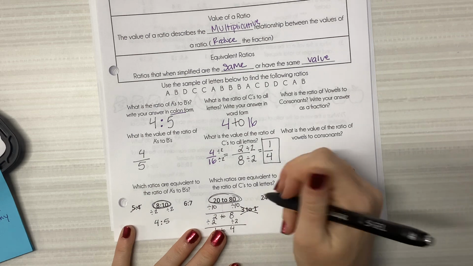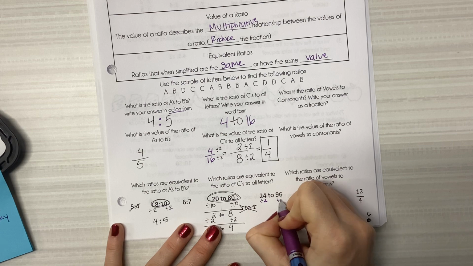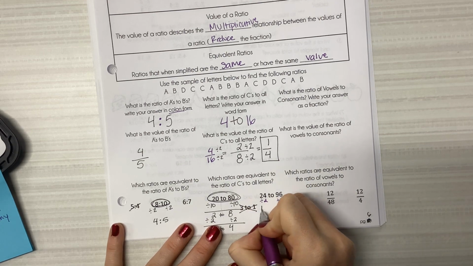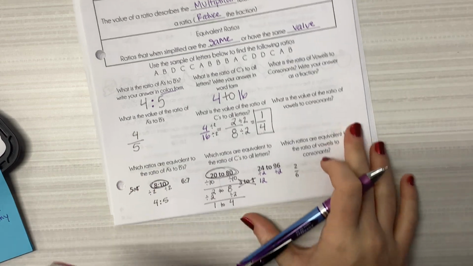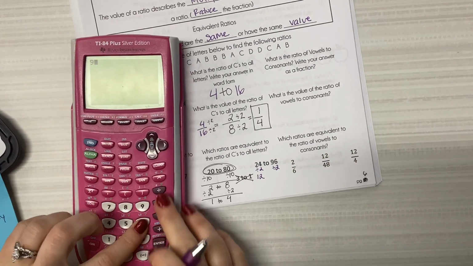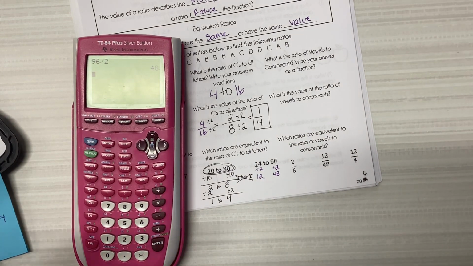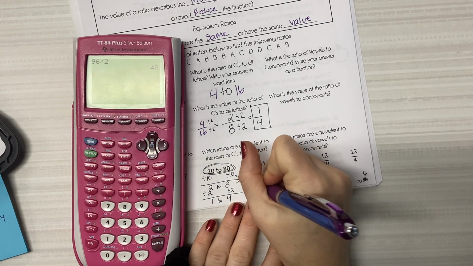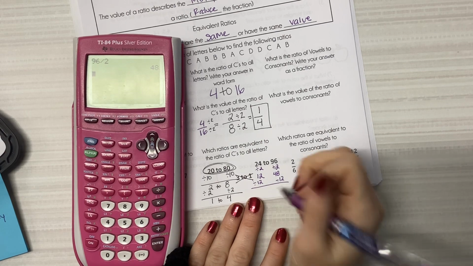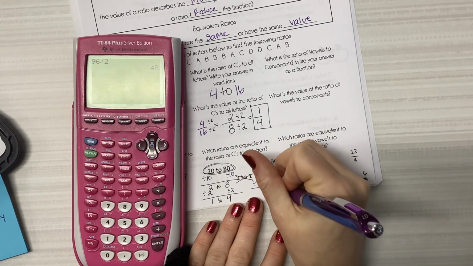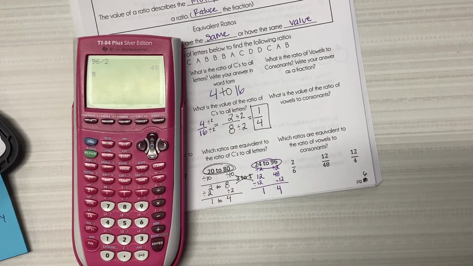All right, these ones I'm going to start by dividing by 2 because I'm not totally sure. I know they're both even. 24 divided by 2 is 12. We can use a calculator. 96 divided by 2 is 48. I know that those are both divisible by 12. 12 divided by 12 is 1. 48 divided by 12 is 4. That's 1 to 4. That one matches.